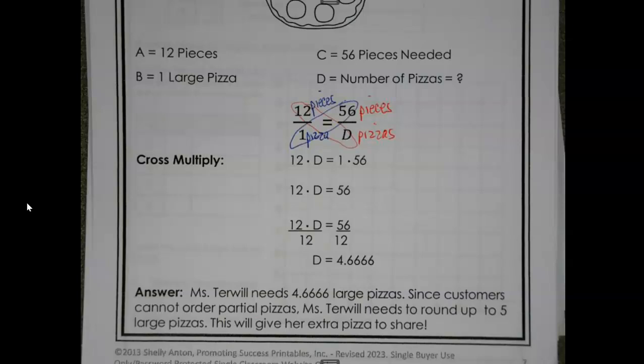I guess you could try ordering a smaller one. Probably not. So in this case, you'd have to round up. You're going to have to order an extra pizza. You'll have a little extra for later. So that's one thing with these. The exact answer you get at the end may not always be the answer that you're looking for. So we got to keep an eye on that to make sure that we're doing okay.